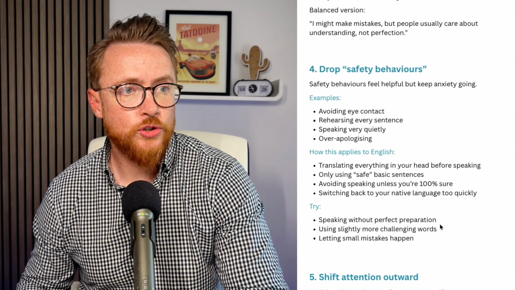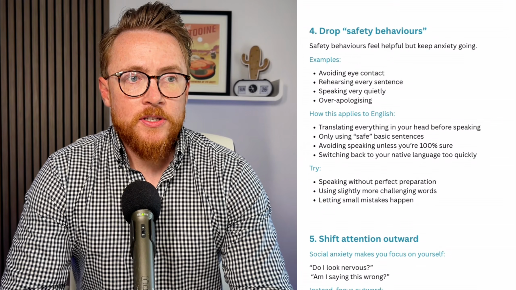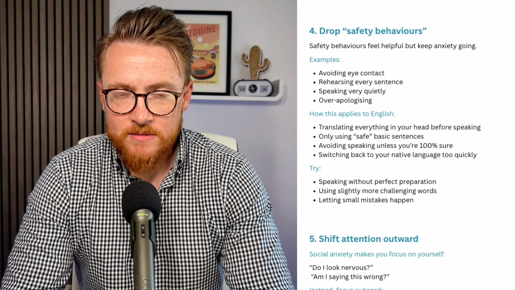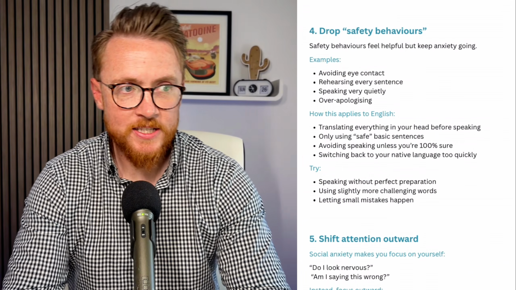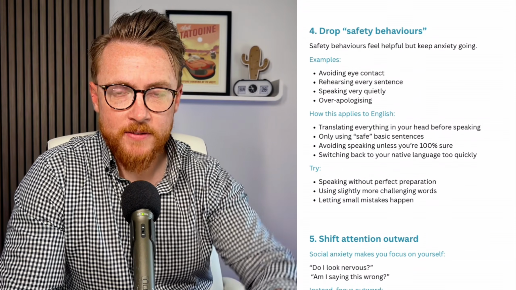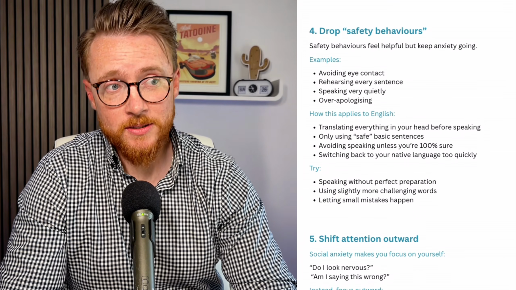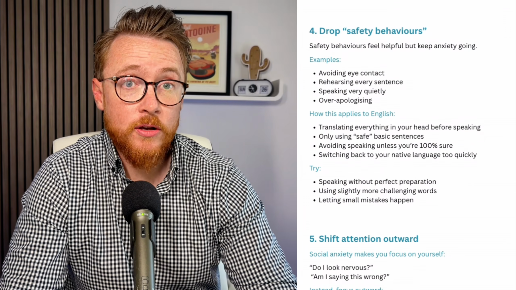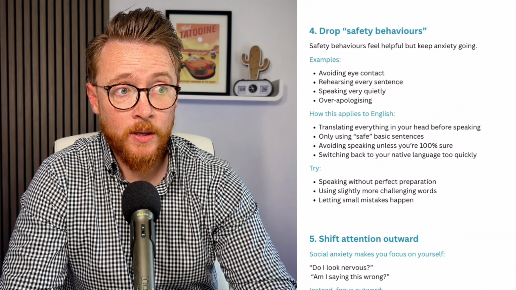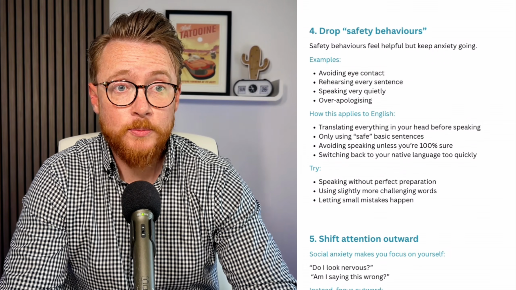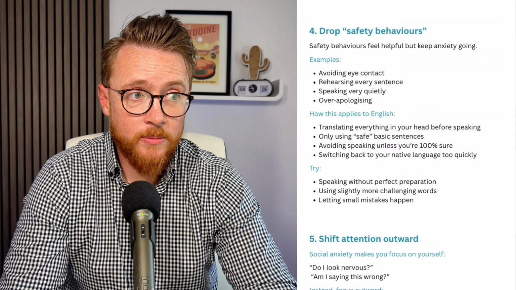The fourth point, drop safety behaviors. Safety behaviors are those things that are like putting on a life vest in situations. They feel helpful, but they just fuel anxiety. I'll give you some examples of safety behaviors in social settings. Here are 4. You avoid eye contact. Social anxiety often makes us do that. You rehearse every sentence, either before you go or before you speak, actually in the situation. You speak very quietly, because speaking quietly means that people might not hear you, and then you don't have to worry about it anymore.